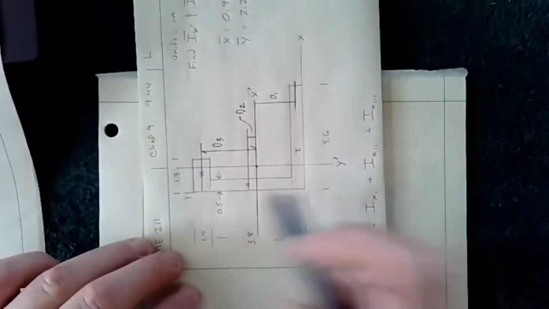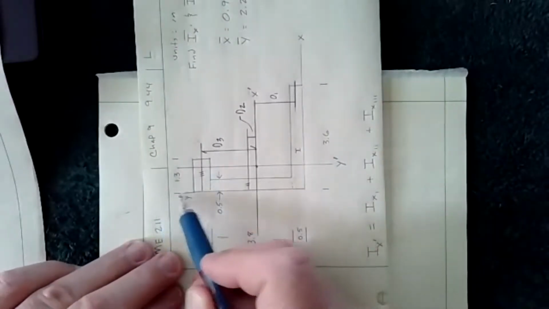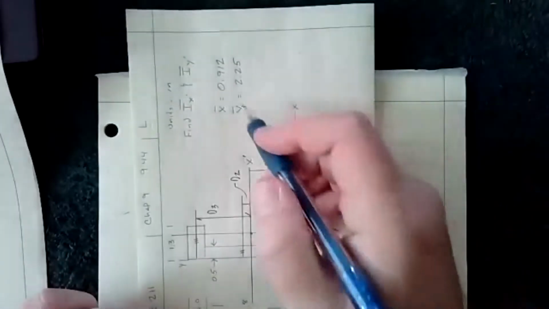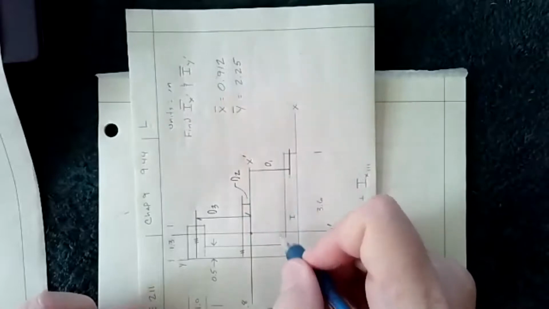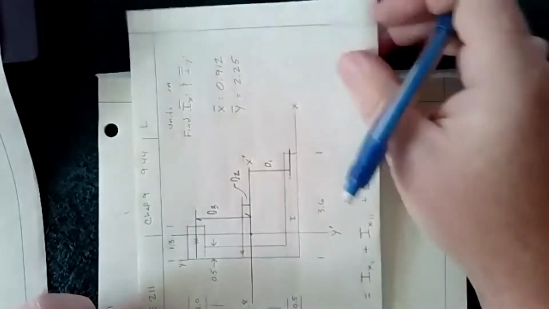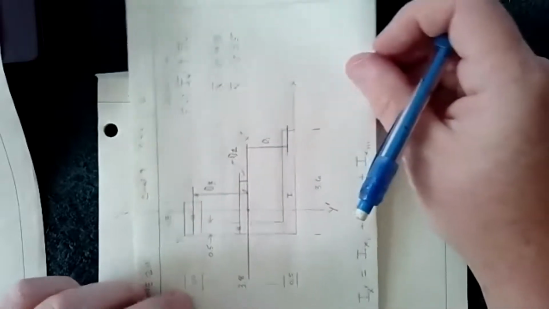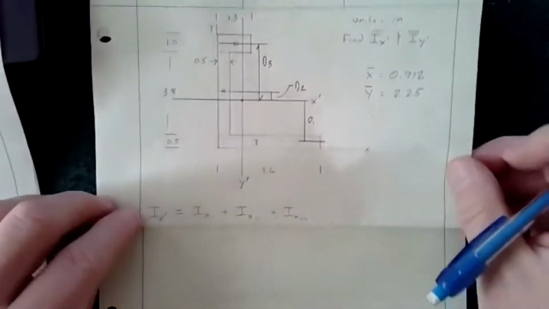And so our y-axis is here. There's our y prime. So we know we're given 0.912. That's this distance here. So we essentially do it the same way. The only difference is everything's kind of rotated. So if it helps to rotate the paper, do so.